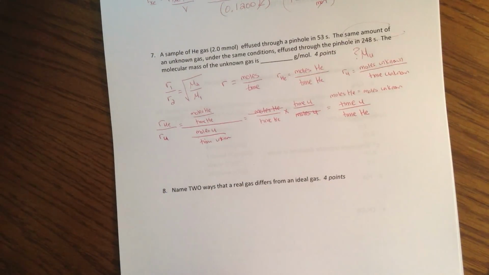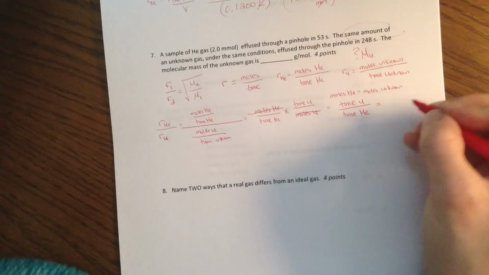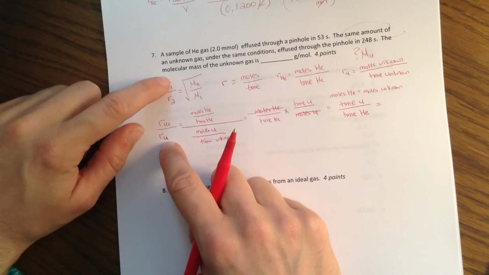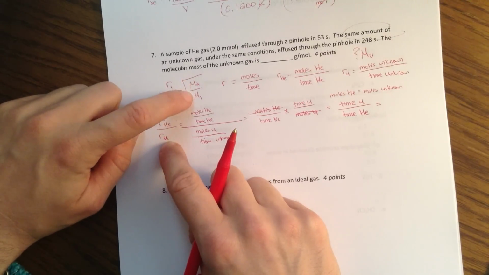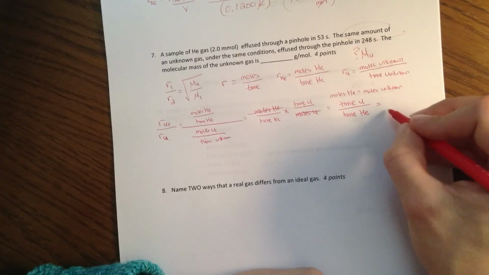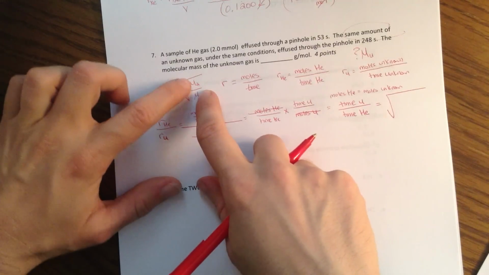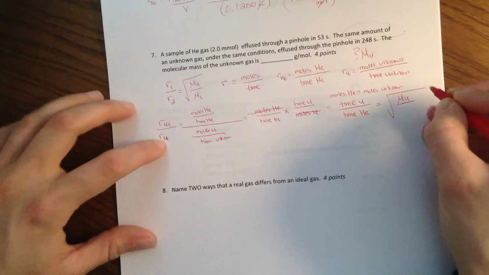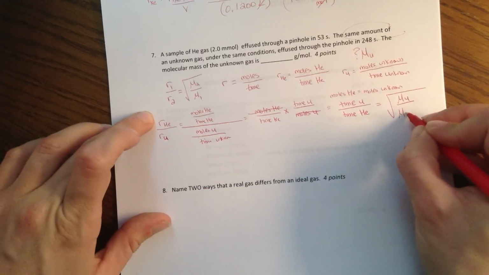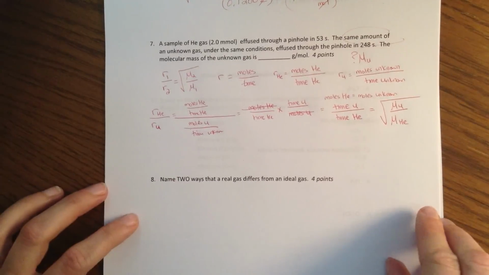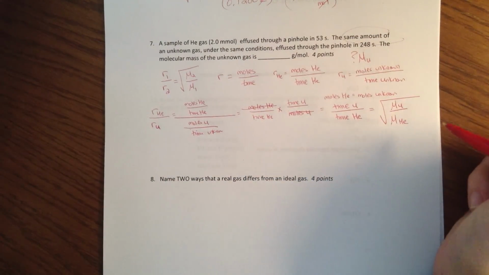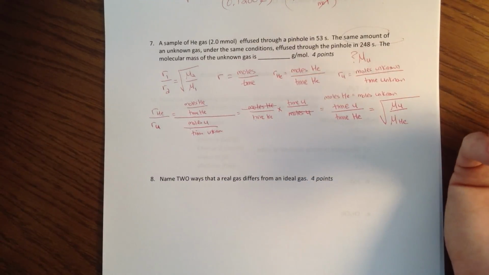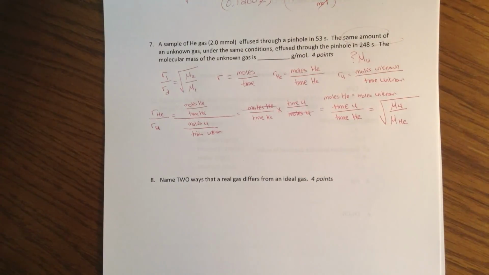Since the rate of helium over the rate of unknown is also equal to the square root of the molar mass of unknown over the molar mass of helium, this also has to be equal to the square root of M_U over M_He. Now this is not the form that you might expect, but it's because we're looking at time, not at the rates themselves, that this has changed up a little bit.